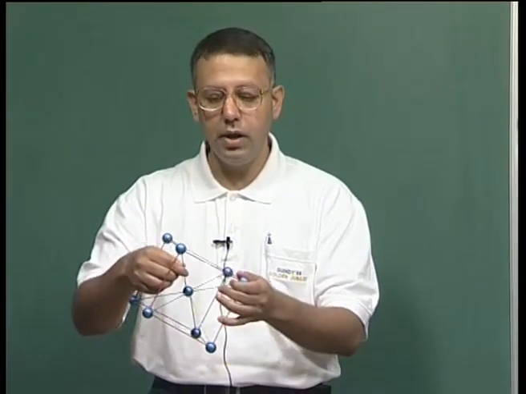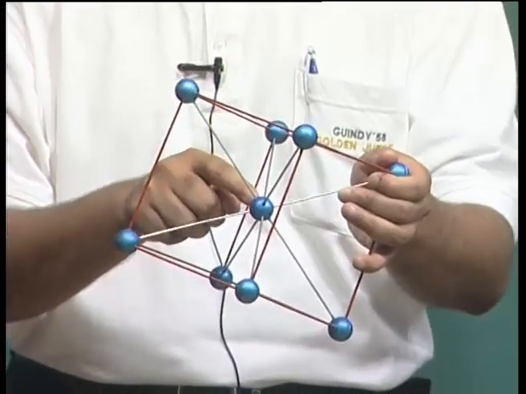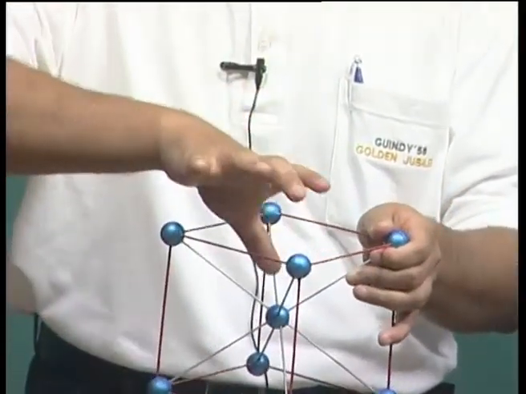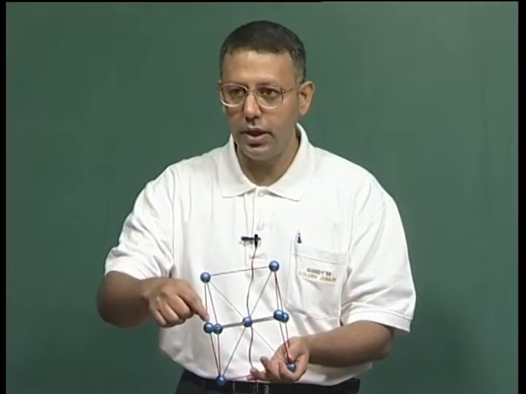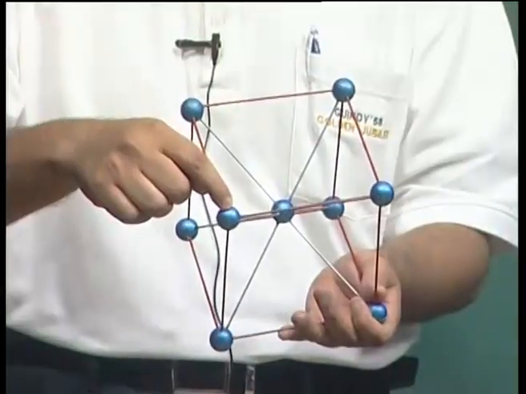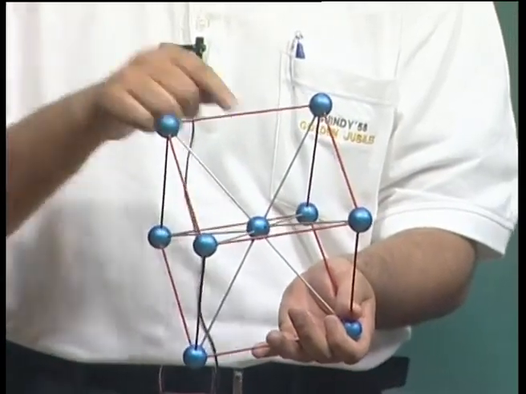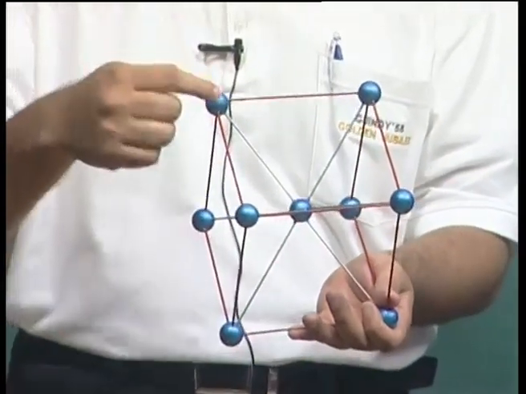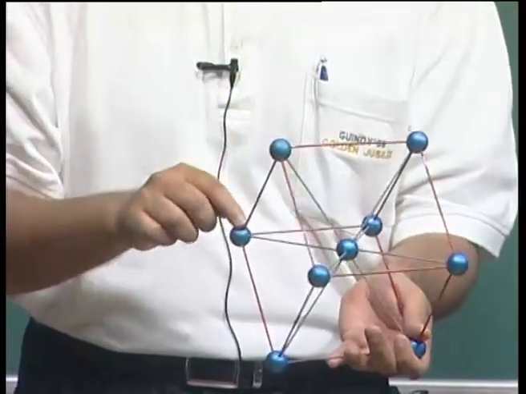In other words, in a BCC crystal, the atoms are touching along the body diagonal. So, this atom which is located in the center is touching the atom which is located at the corner. On the other hand, the atom sitting in this corner is not touching the other atom which is sitting in the corner. So, we have to remember that. So, the connectivity is between the atom sitting in the corner and the atom sitting in the center, but not along this direction. On the other hand, the unit cell edge is along these directions.